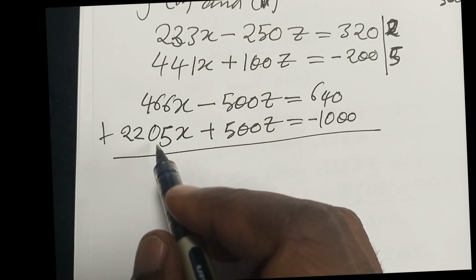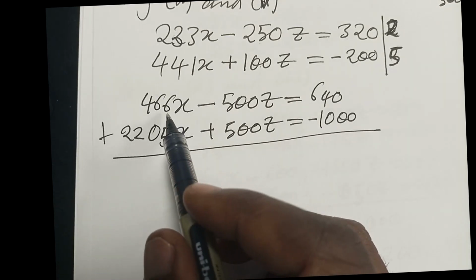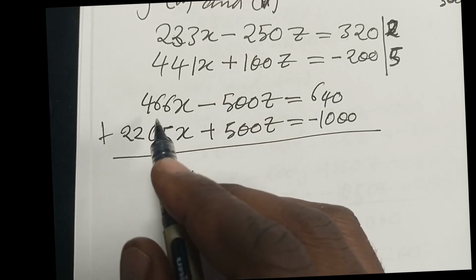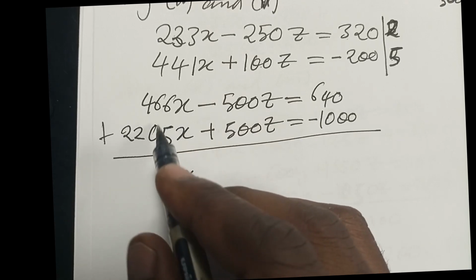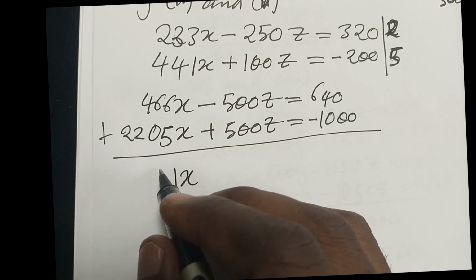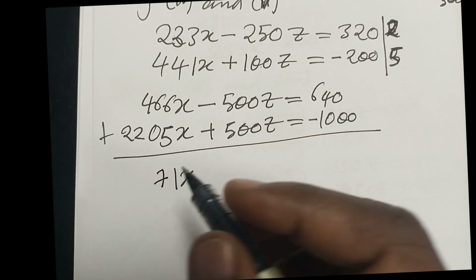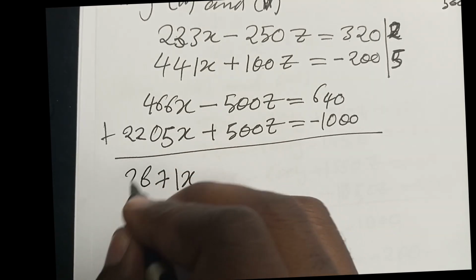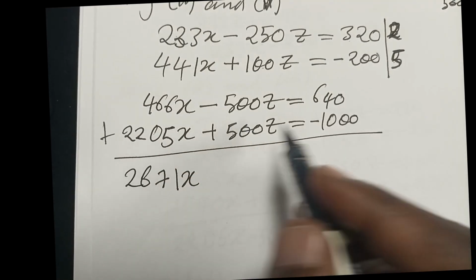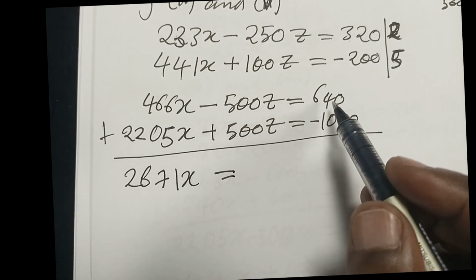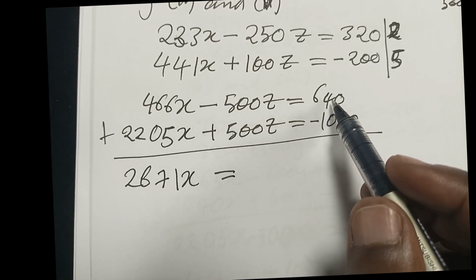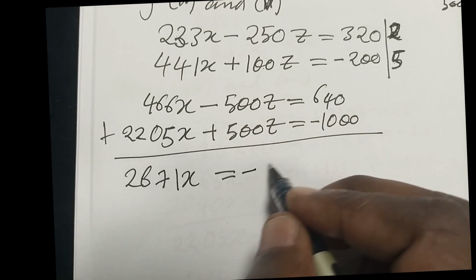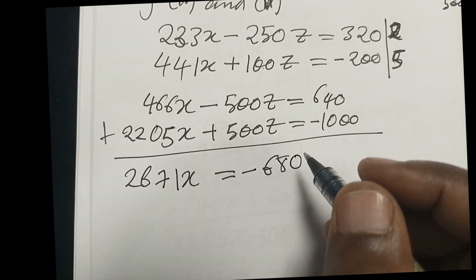So 6 plus 5, you get a 1x. 6 plus 4, that 1, 7. Then 4 plus 2, 6. Then we have a 2 there. Then this plus this 0 equal to 6. 40 minus 1000 is negative 680.